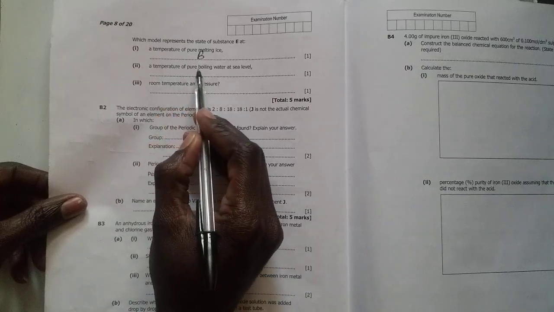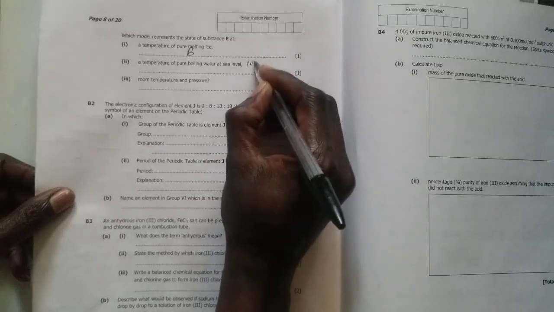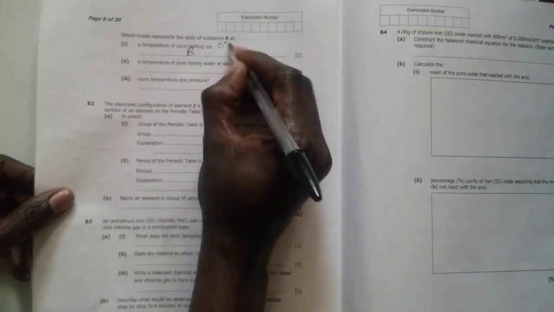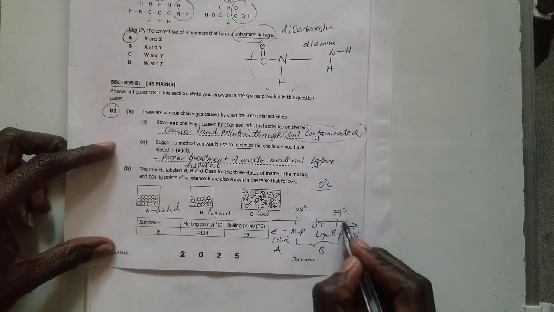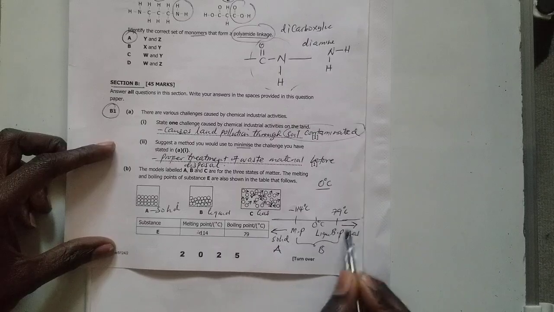Then a temperature of pure boiling water at sea level. Water boils at 100 degrees Celsius. So if you come back here, 100 is beyond 79, and anything beyond 79 is in gaseous form. So that should represent which model? Model C. So therefore, we were supposed to have model C there.